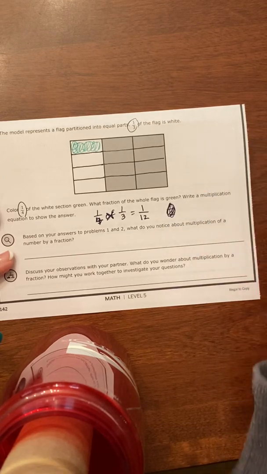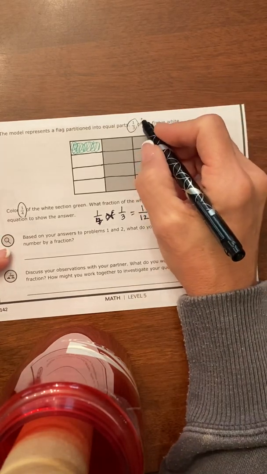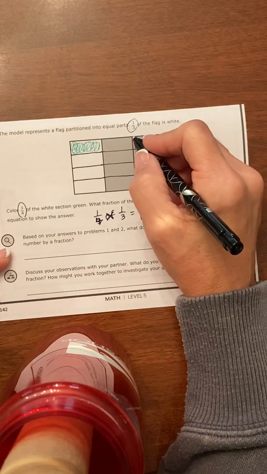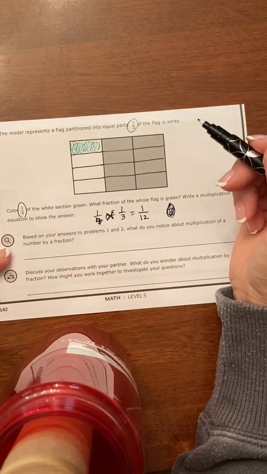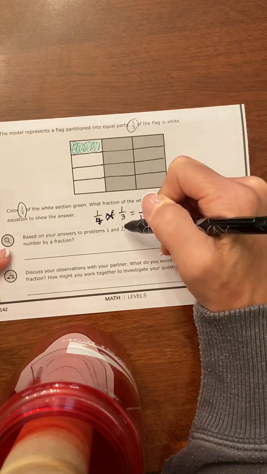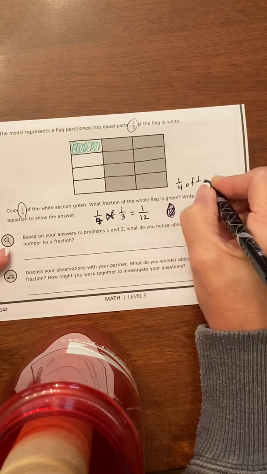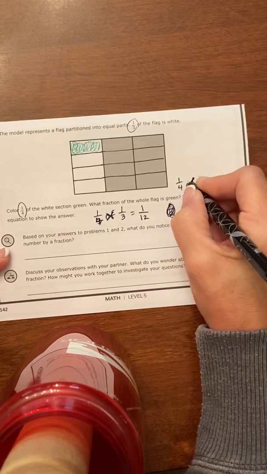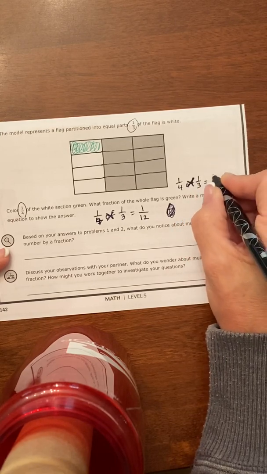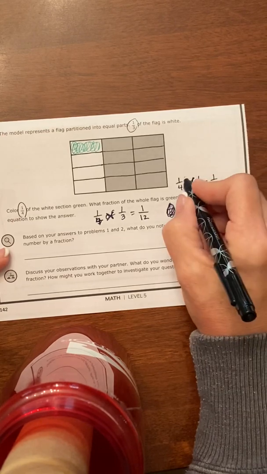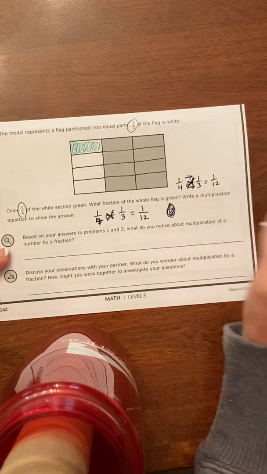And I'm just going to say this one more time. You have 1/3 of the flag is this color, but then you're coloring 1/4 of the 1/3. Again, 1/4 of 1/3, "of" means to multiply. So it looks like the multiplication symbol, and we multiply across. And I just say pow, pow. 1 times 1 is 1, 4 times 3 is 12.